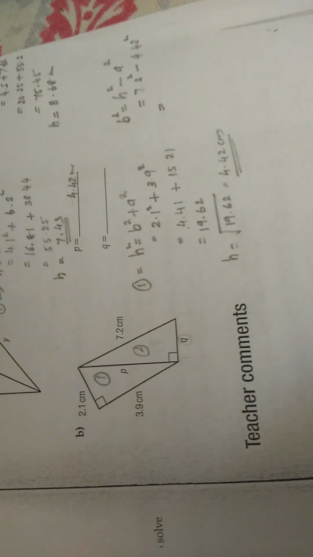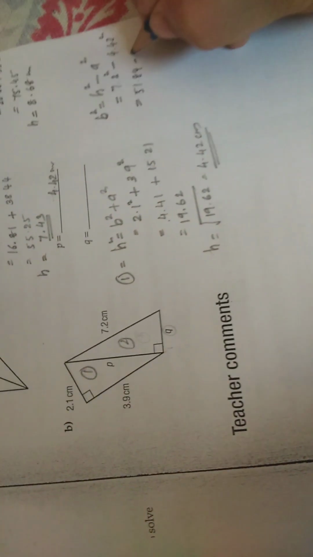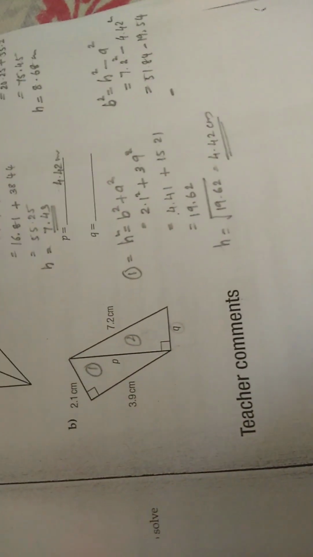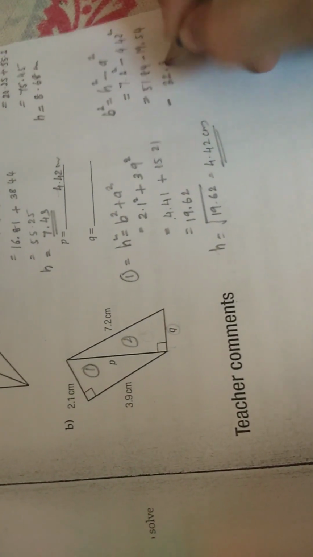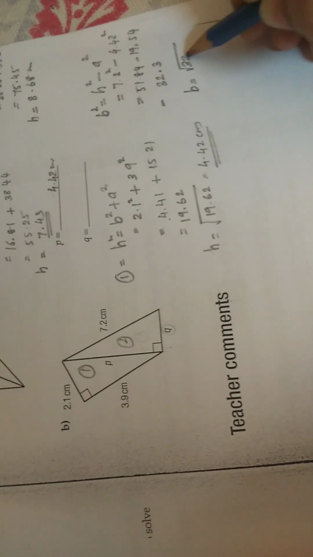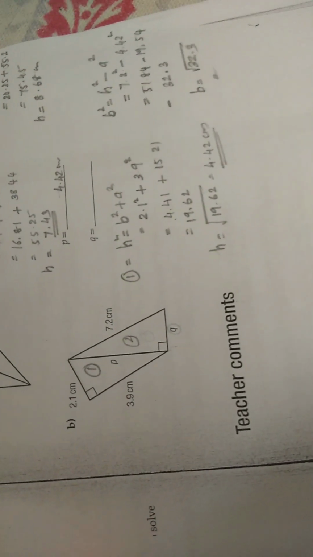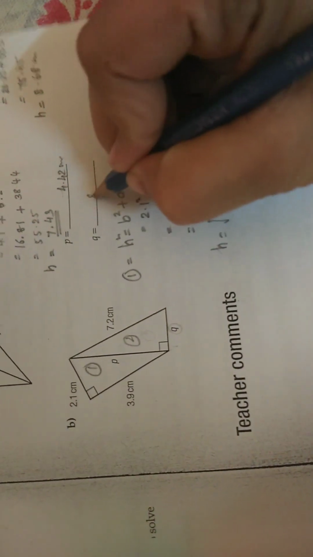Now we will solve it. 7.2 square is 51.84 minus 4.42 square is 19.54. Subtracting them, 32.3. So base square is this. So base will be the square root of 32.3. That will be 5.68 centimeter.